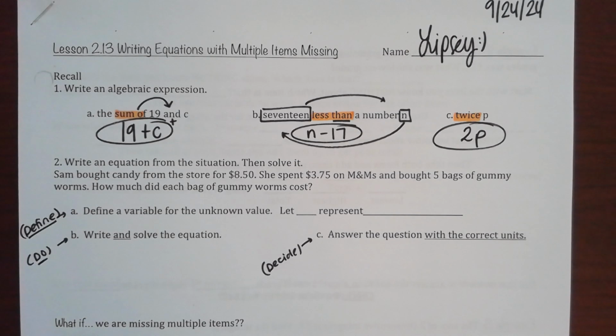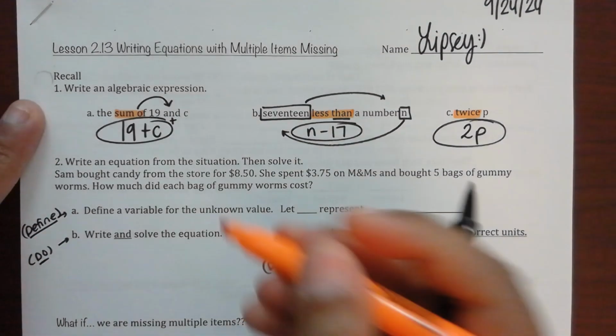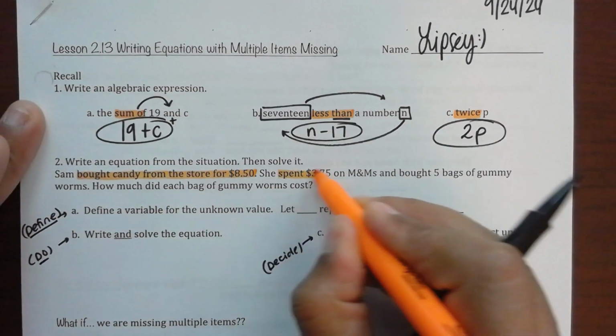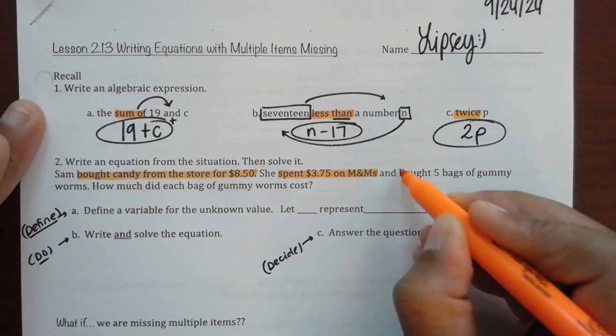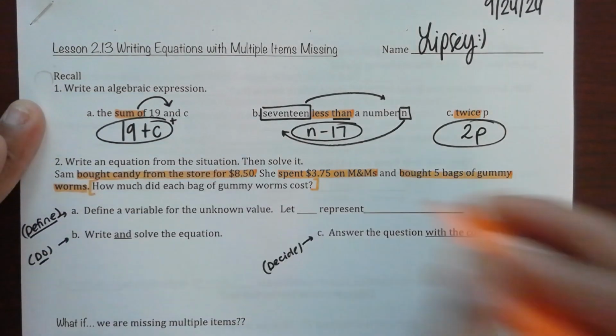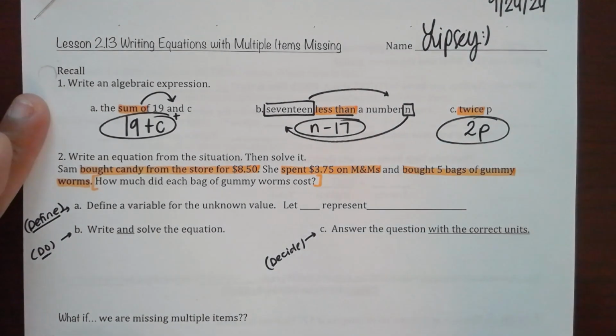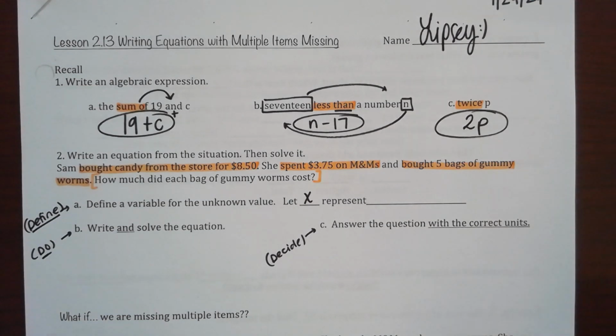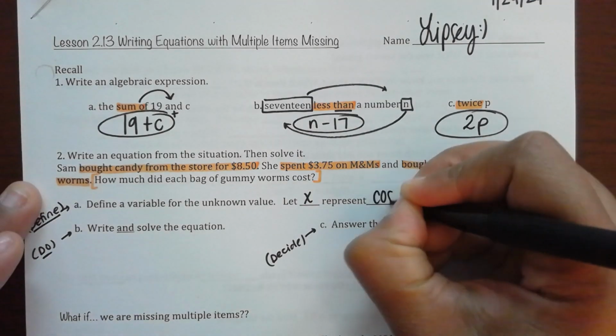Sam bought candy from the store for $8.50. She spent $3.75 on M&Ms and bought 5 bags of gummy worms. How much did each bag of gummy worms cost? So, what information is important here? She bought candy from the store for $8.50. She spent $3.75. How much did each bag of gummy worms cost? So, what would be my variable that you want to use? X is perfectly fine. It's the most consistent one. And what should it represent? Cost of gummy worms. I heard someone say that.